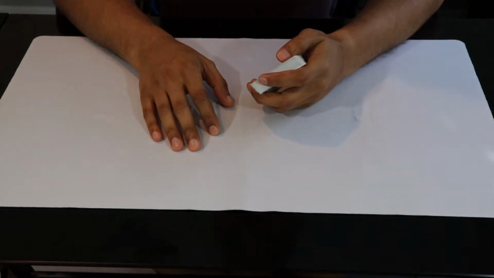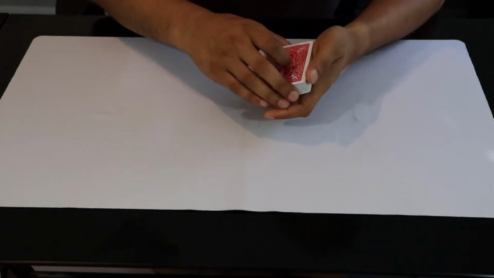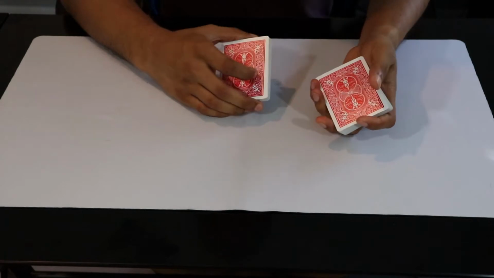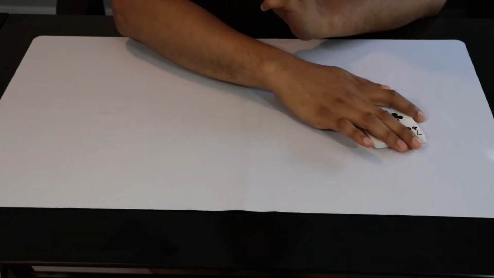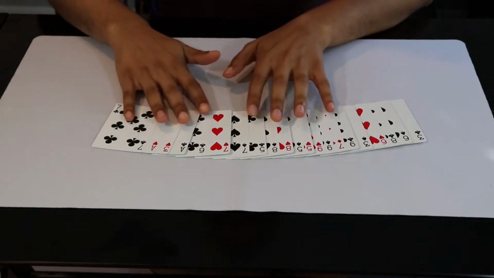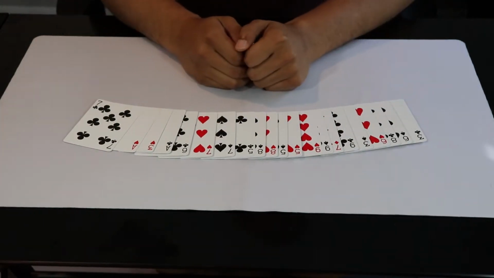First, I'll give you a little performance of the trick. Now what I'm going to do is pick out a few special cards, and to save time, I've picked them out in advance. As you can see, all these cards are different. They're not marked. I'm telling you personally that they're not marked in any way.